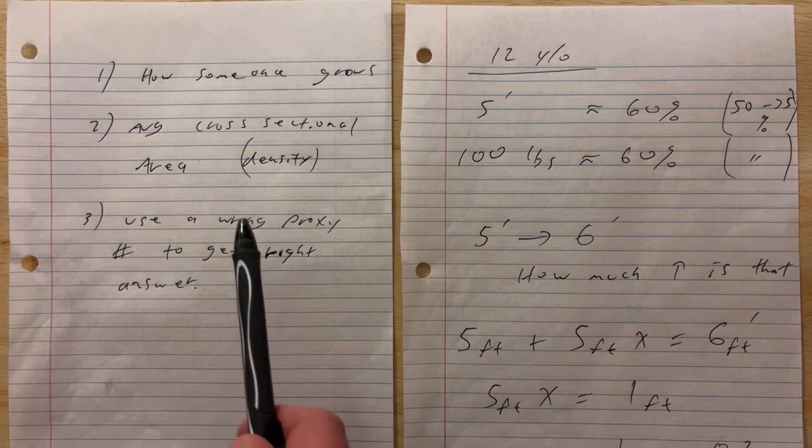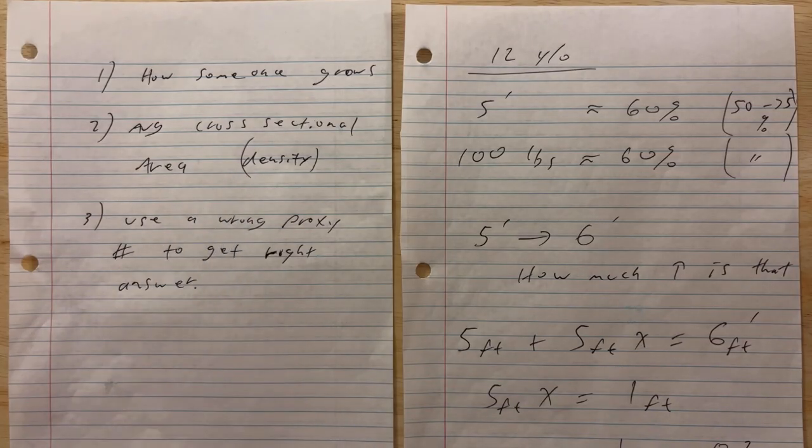Normally, you'd think if you're going to get the cross-sectional area of someone, you'd have to measure the feet and wrist and calves and waist and chest and neck and head. But it turns out it's really easy, and I'll show that just using a person's density.